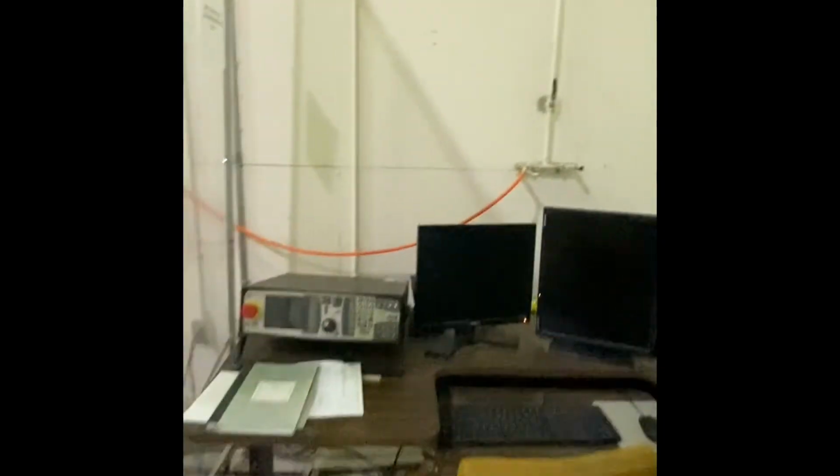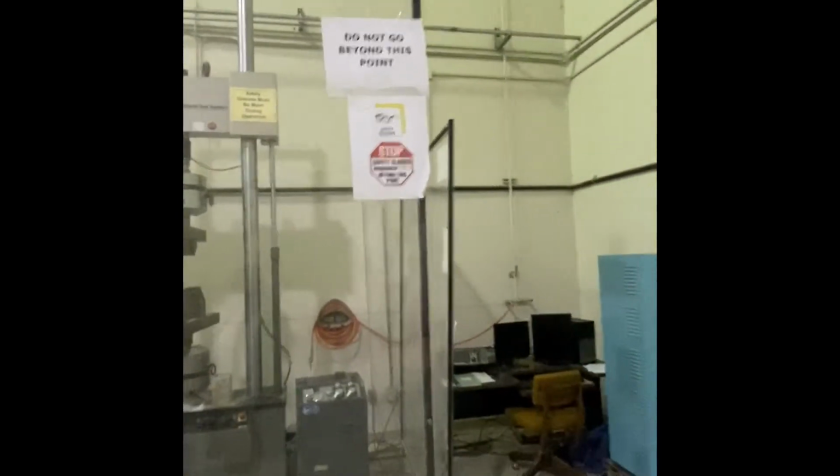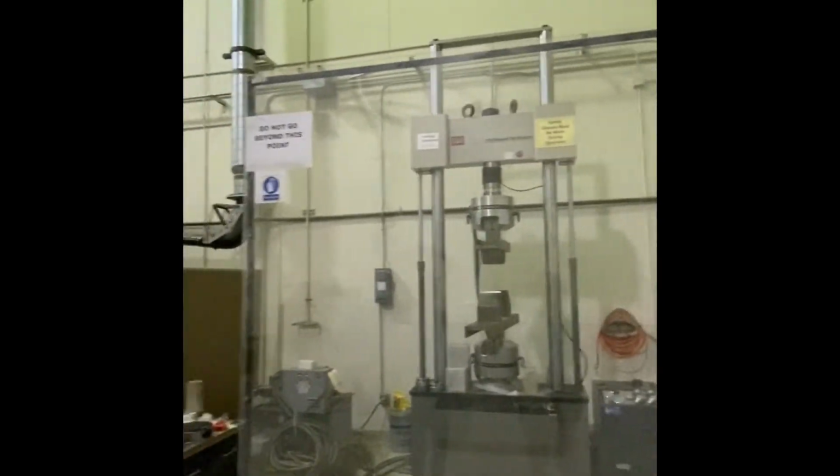And during this test, students are required to have their safety glasses on, and they are also required to stand behind the glass during the testing.